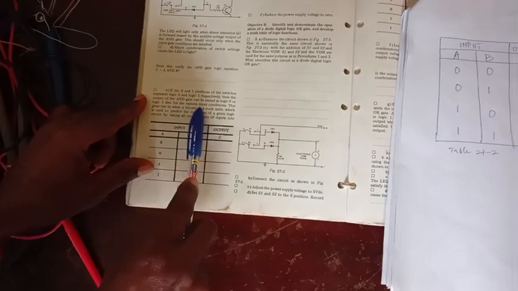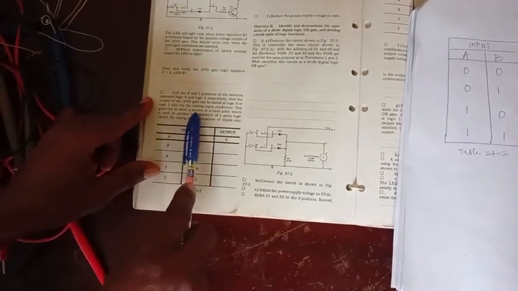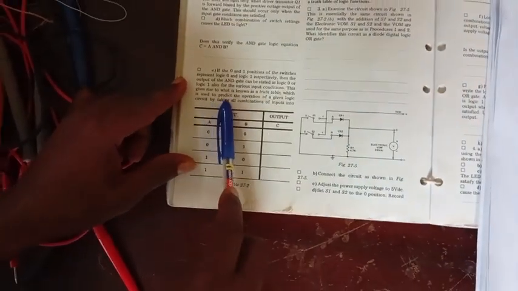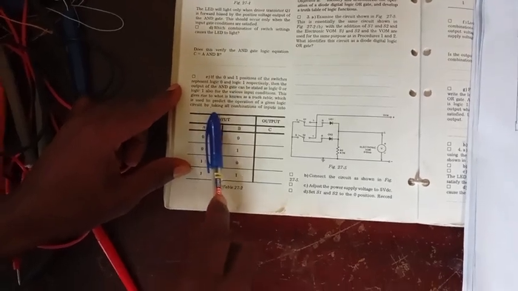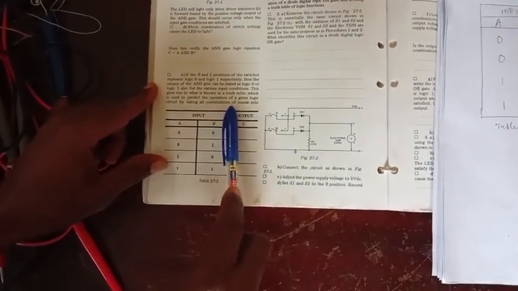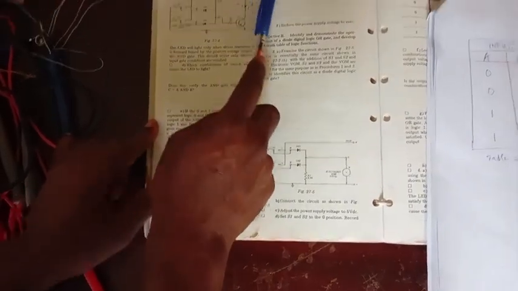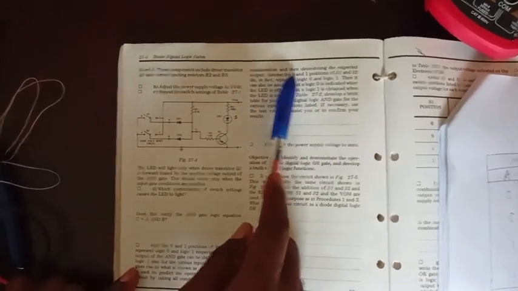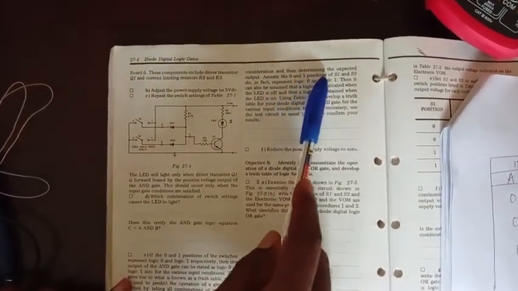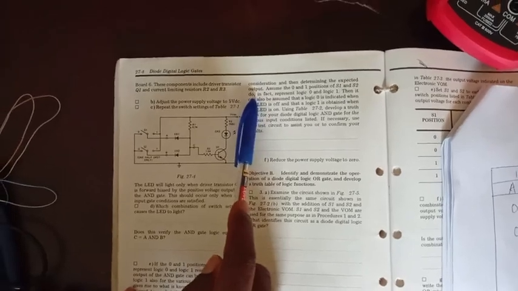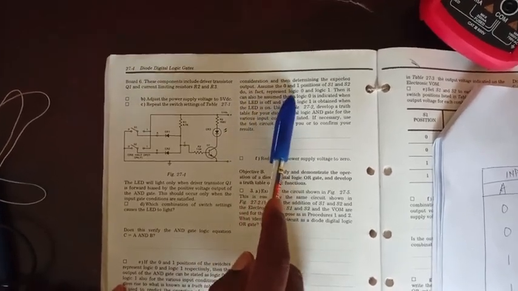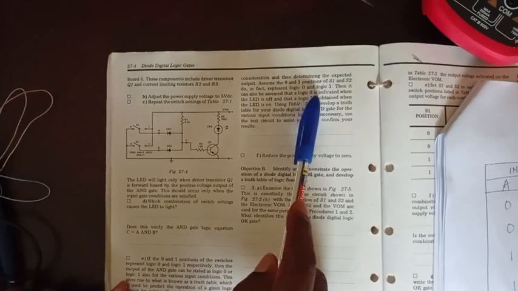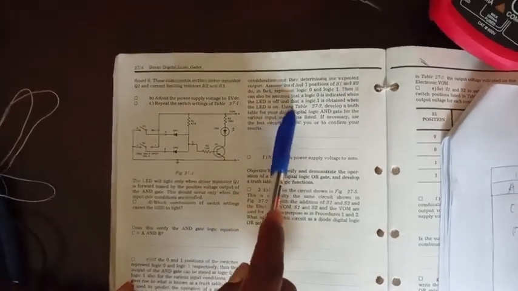Also, for the various input conditions, this gives rise to what is known as a truth table. So our truth table, which we have done, is used to predict the operation of a given logic circuit by taking all combinations of input into consideration, then determining the expected output. Assume the 0 and 1 positions of S1 and S2 do in fact represent logic 0 and logic 1. Then it can also be assumed that logic 0 is indicated when the LED is off and 1 when it's on.